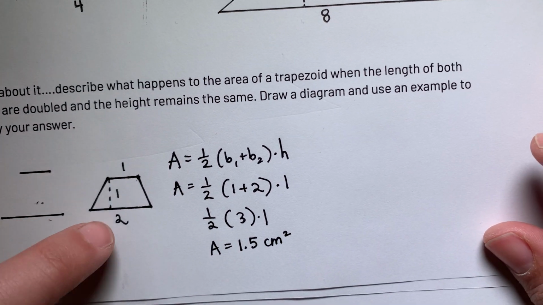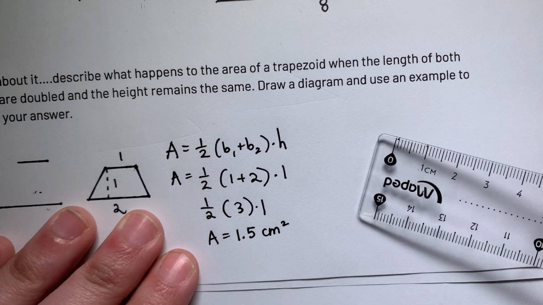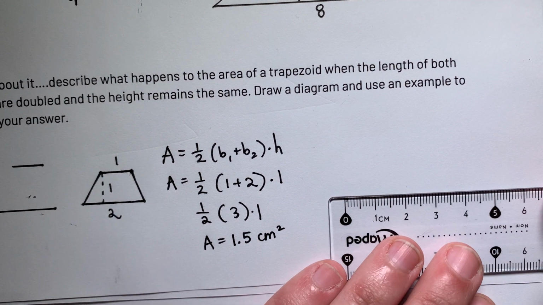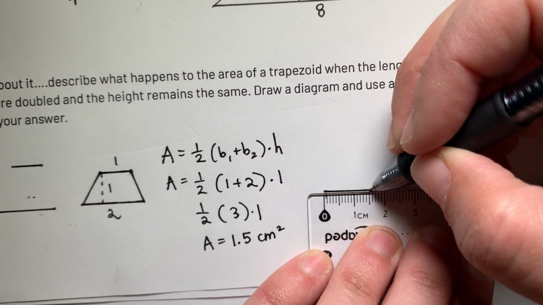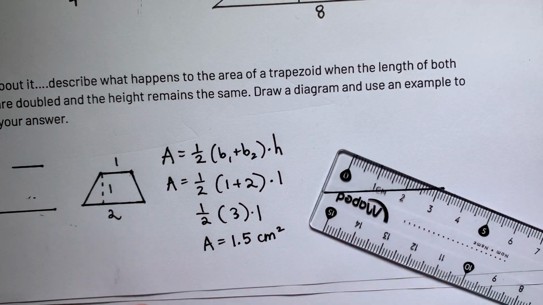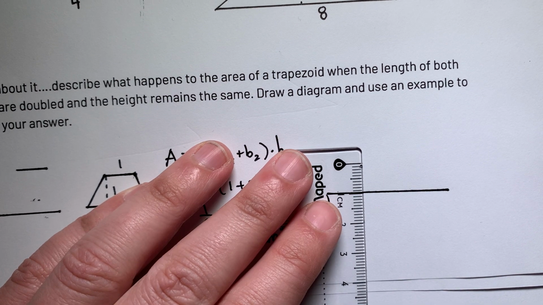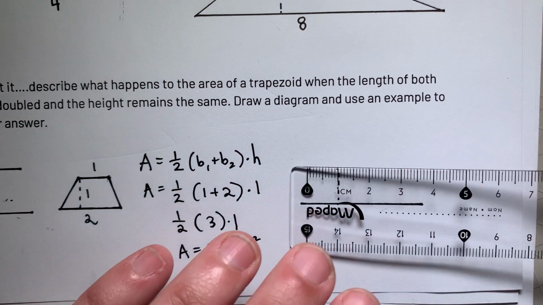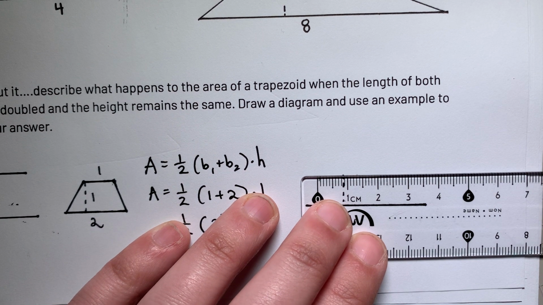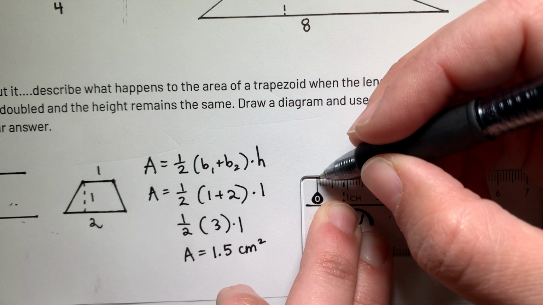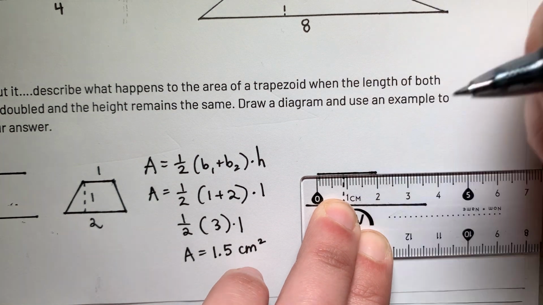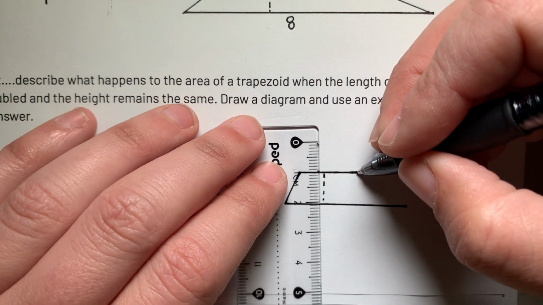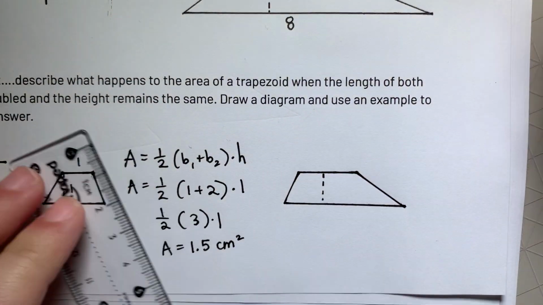Okay, so we're going to double now both of these. We're going to double both of the bases. So my top base, wait a minute, I should start with the bottom. So 2 is going to double to 4. My height is going to stay the same at 1 centimeter. And then I'm going to double the base at the top to 2 centimeters. All right. Beautiful.